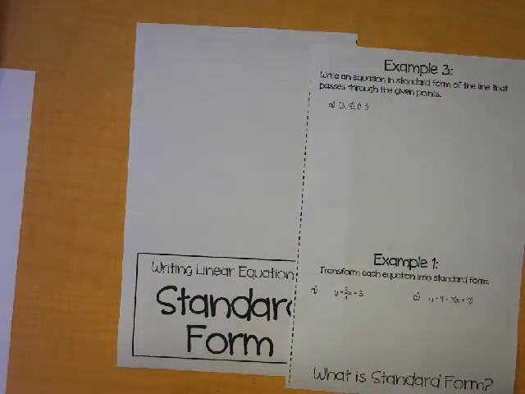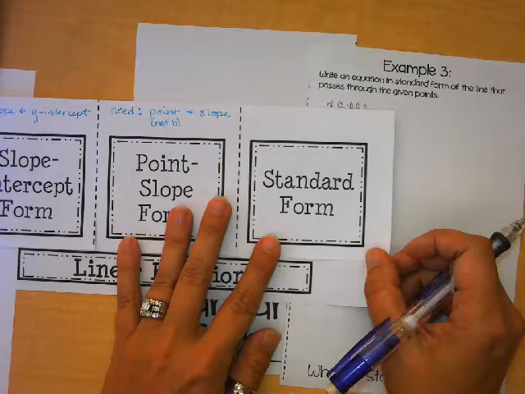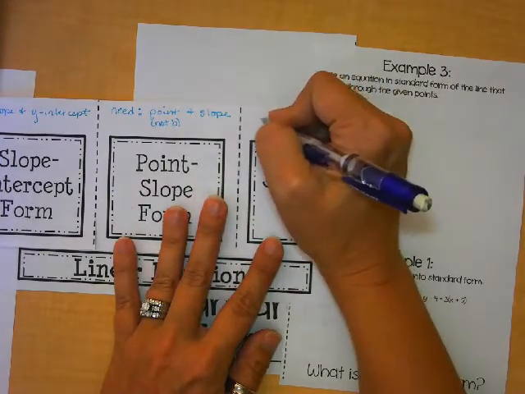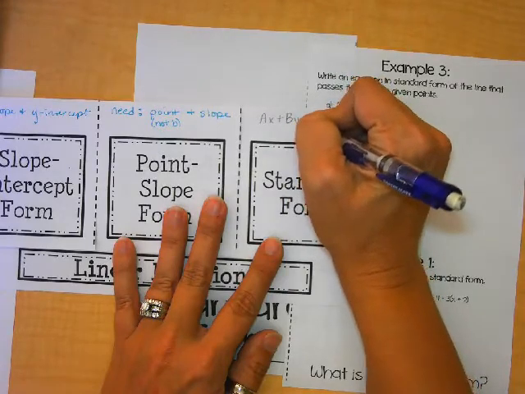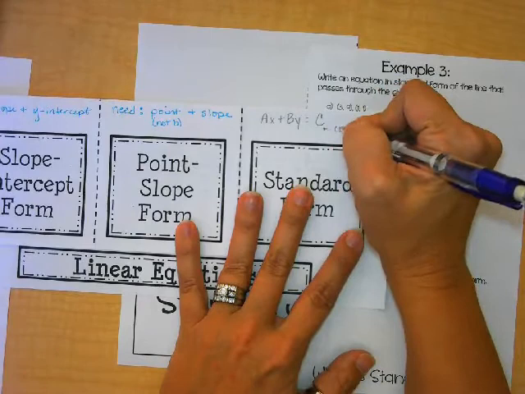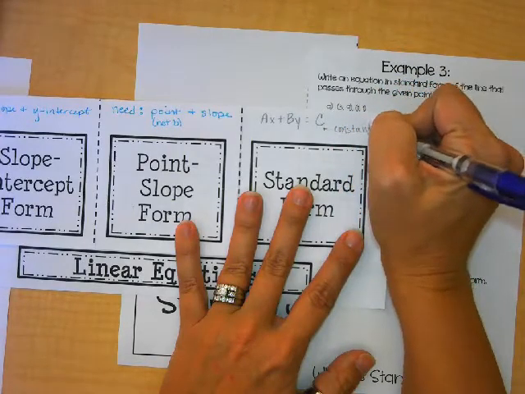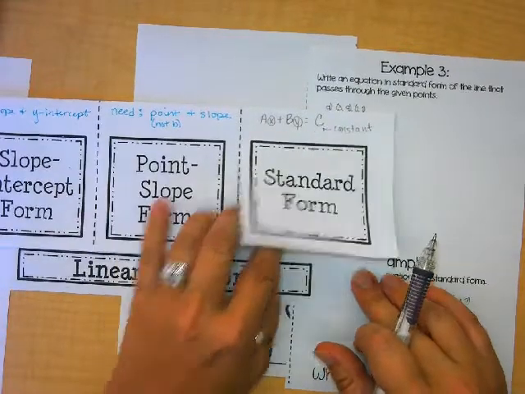So we're going to continue our discussion with forms of equations. I want you to look at your foldy from before. We're going to talk about standard form. And standard form is ax plus by equals c, where c is our constant and x and y are going to stay x and y.